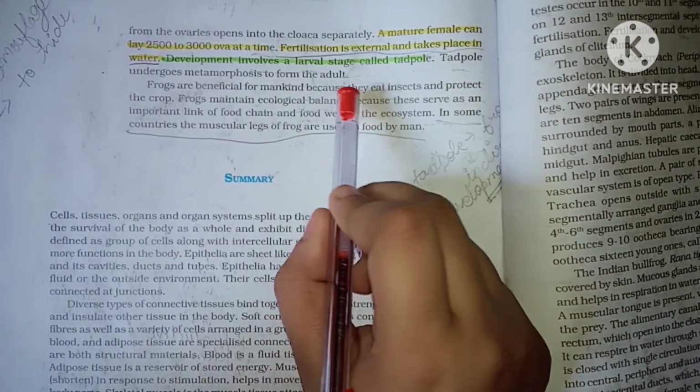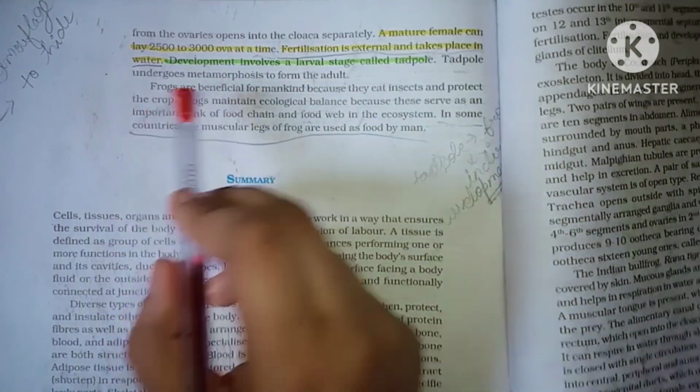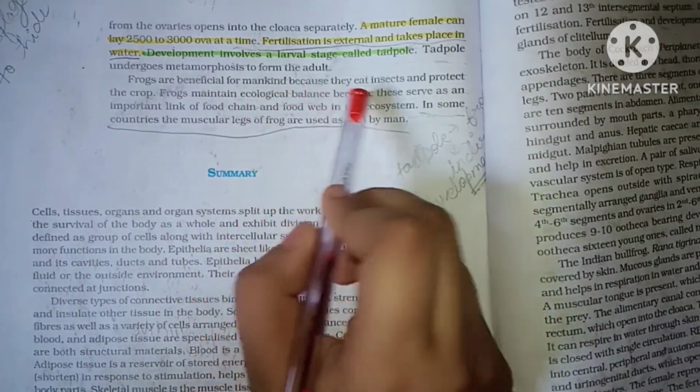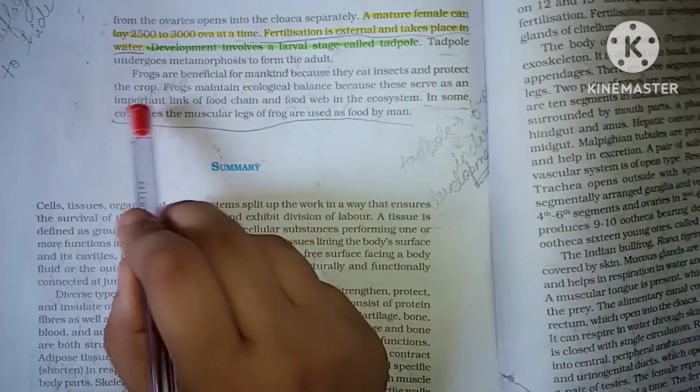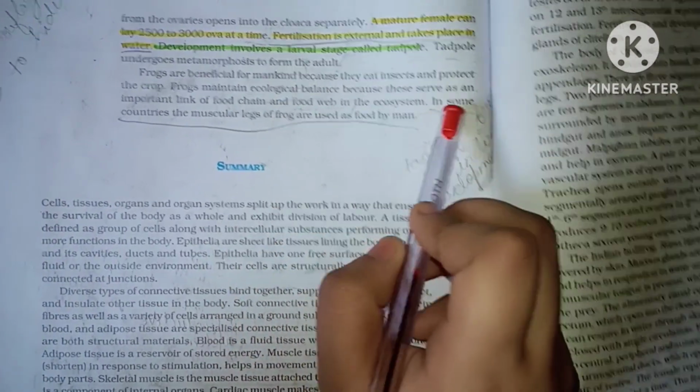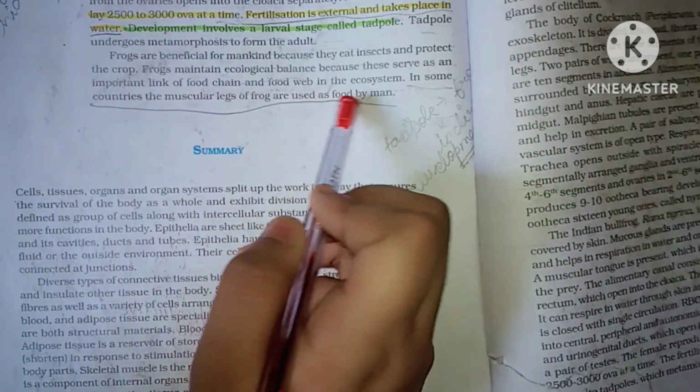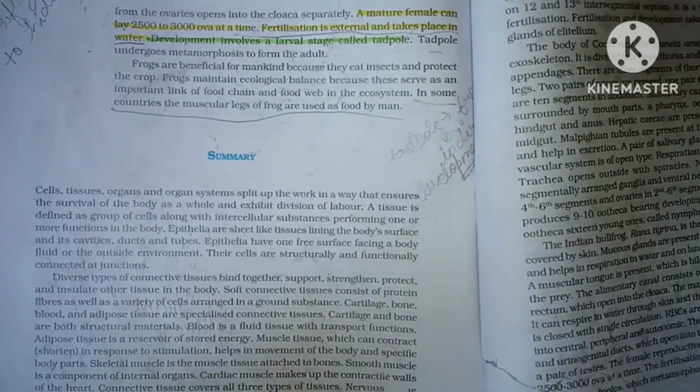Frogs are beneficial for mankind because they eat insects and protect their crop. Frogs maintain ecological balance because these serve as an important link of food chain and food web in the ecosystem. In some countries, the muscular legs of frogs are used as food by men.